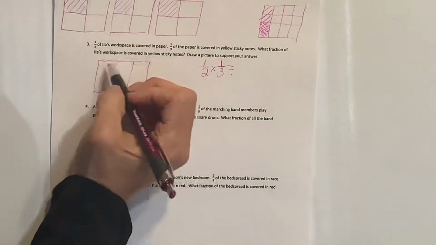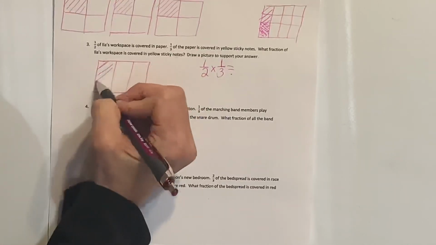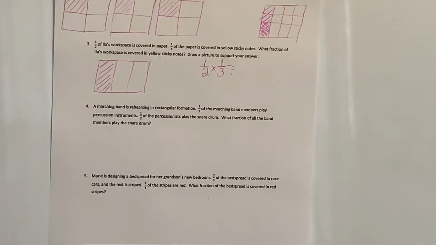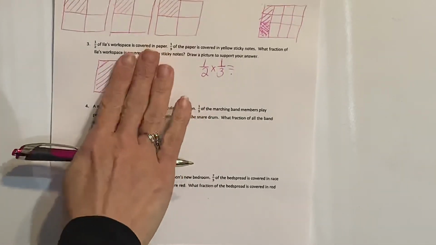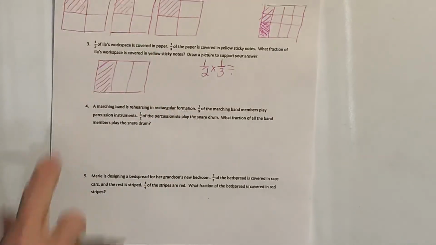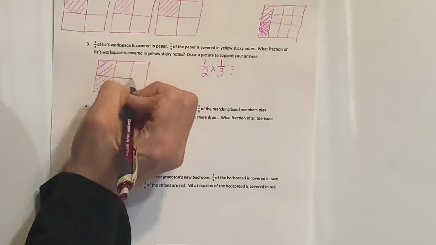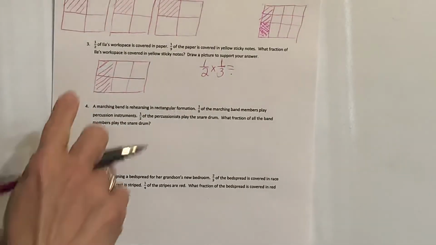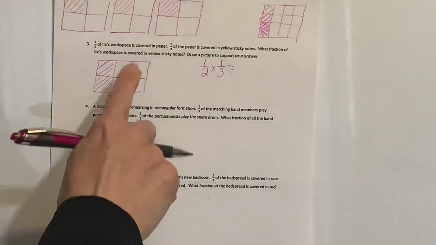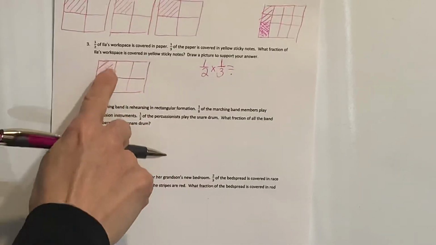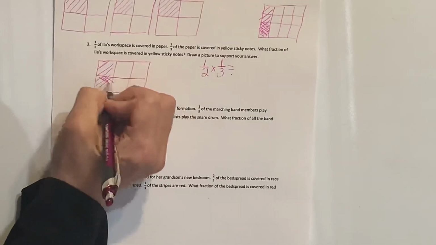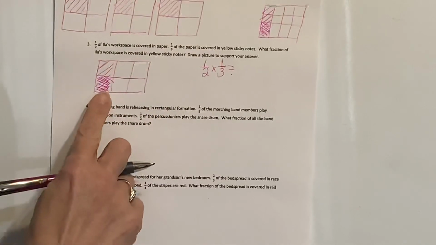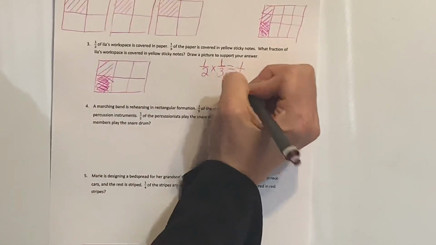All right, so 1/3 would be right here, 1/3 of her workspace. Okay, we're not showing this part of her workspace. This part of her workspace doesn't have paper in it. So I need half of this part of her workspace. So I'm going to need to split up her workspace and see that when I split it in half, each box represents 1/6 of her workspace. So half of this would be right here, and that would be 1/6 of her workspace.